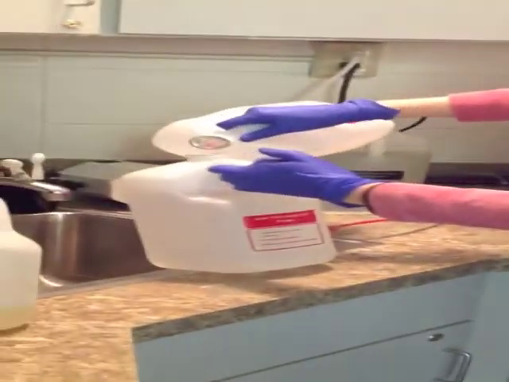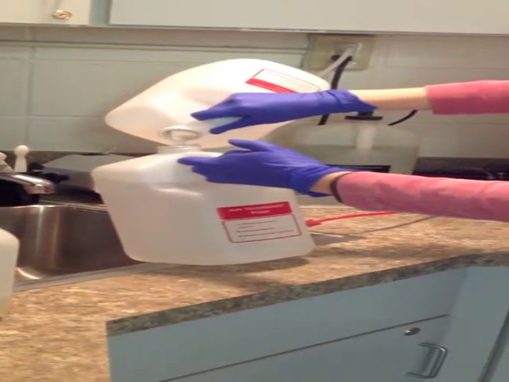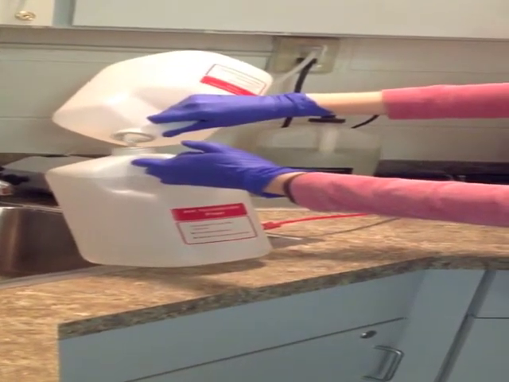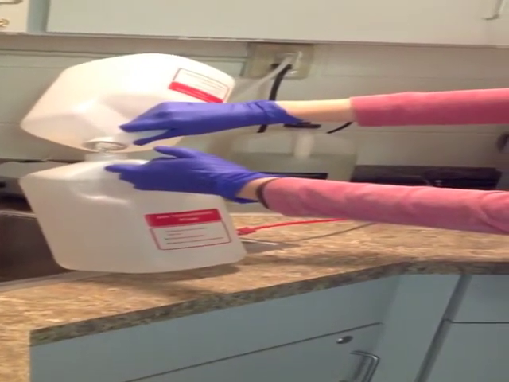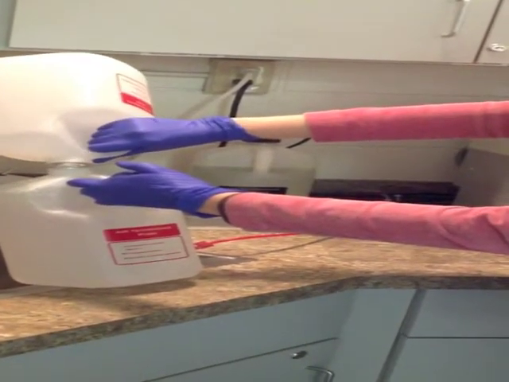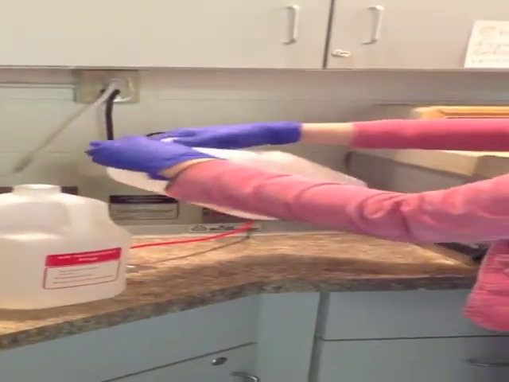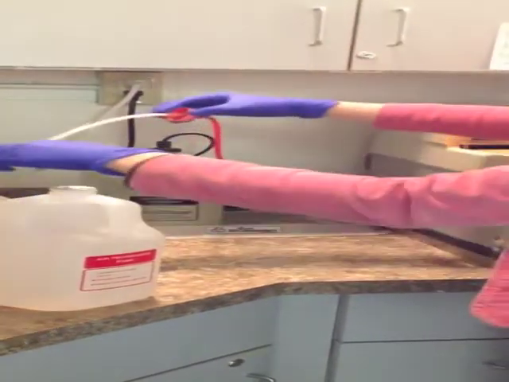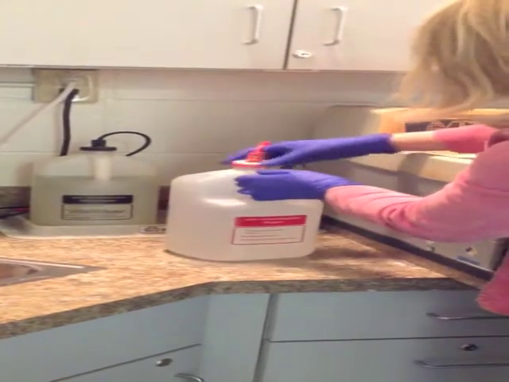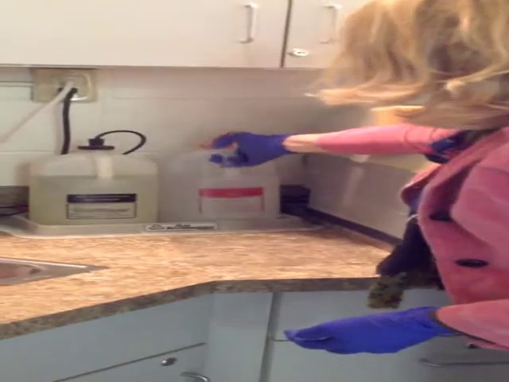Over the sink, pour the fixer into the fixer. Be sure not to overflow. Always make sure that you mix fixer with fixer and developer with developer, and that we do not mix solutions. Otherwise the auto processor won't work. Once it's full, replace the lid. And now we have a full bottle of fixer.